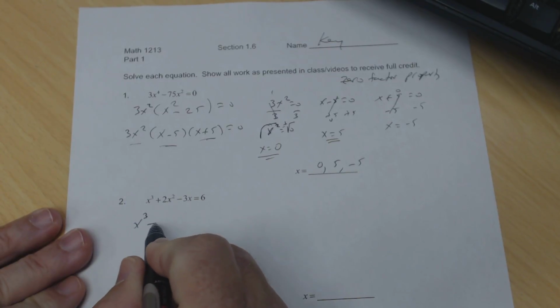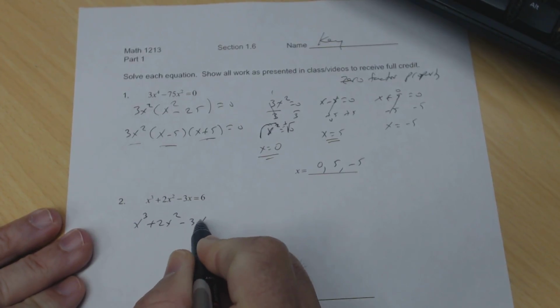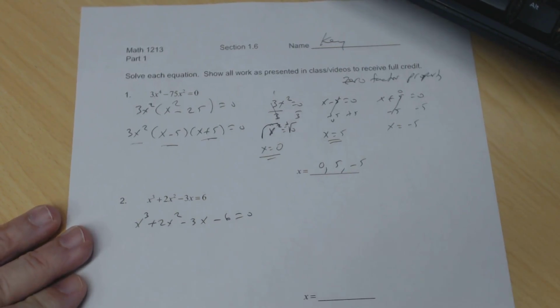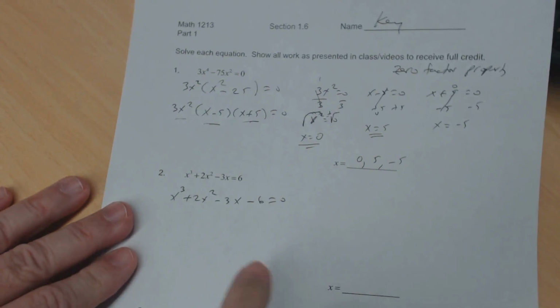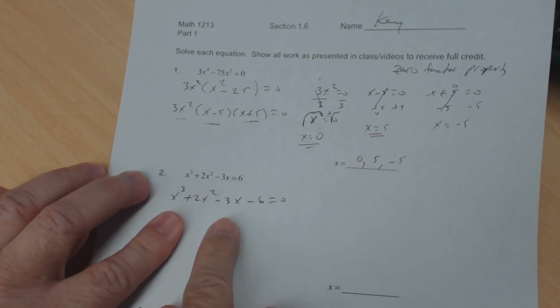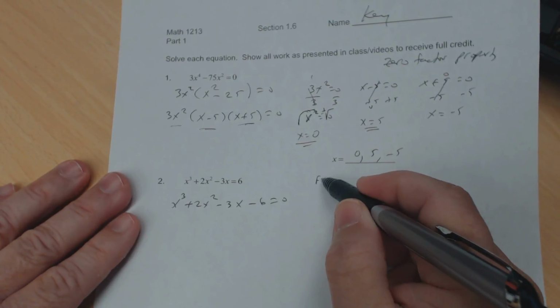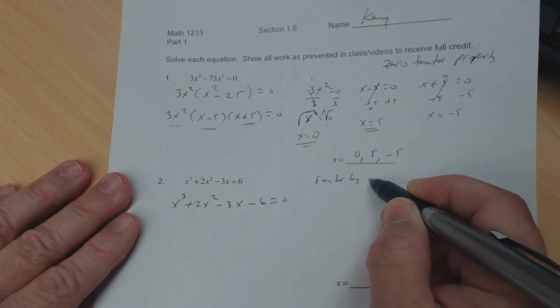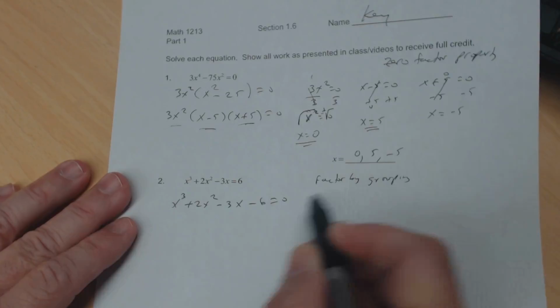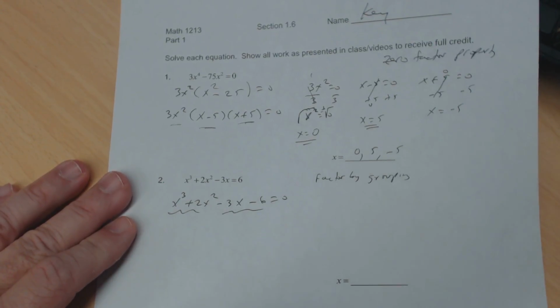Alright, now over here, let's bring everything to one side, so it equals 0. So I get x cubed plus 2x squared minus 3x minus 6 equals 0. Now remember when you have 4 terms, you want to factor by grouping. And so you're going to group the first two, group the last two.